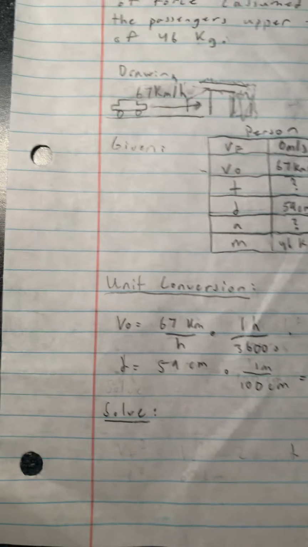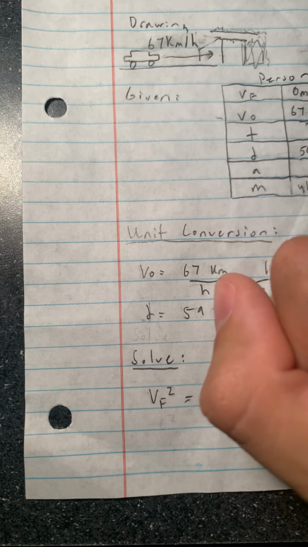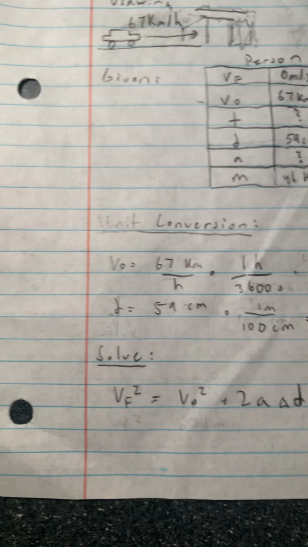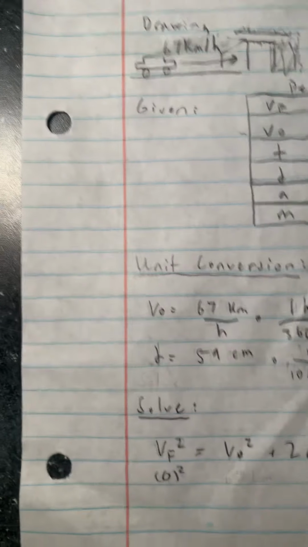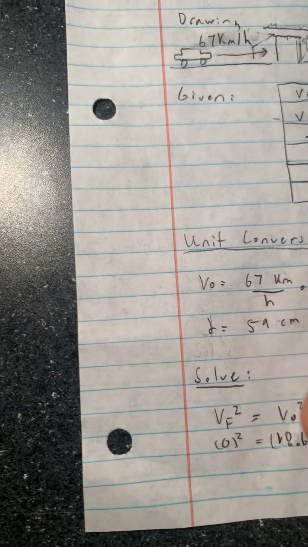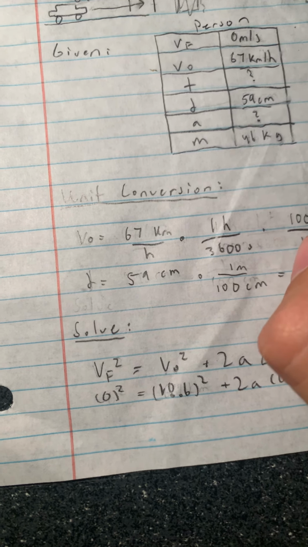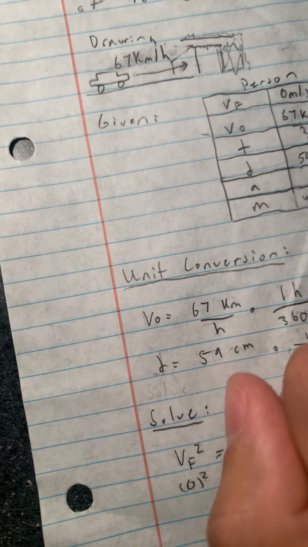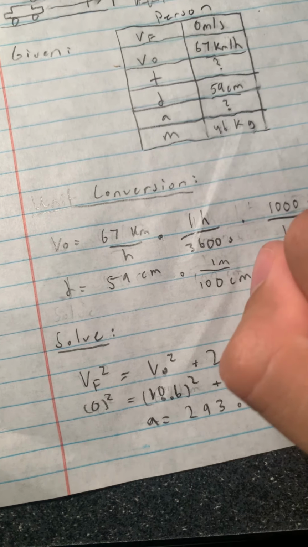Let's use the second kinematic equation to find it. So, vf squared is equal to vo squared plus 2a delta d. From our given, we know that the final velocity is 0 squared, the initial velocity that we just found was 18.6 squared, and then we have 2a, which we're trying to find, times 0.59. Once we do the math there, we should find that the acceleration is equal to 293.9 meters per second squared.